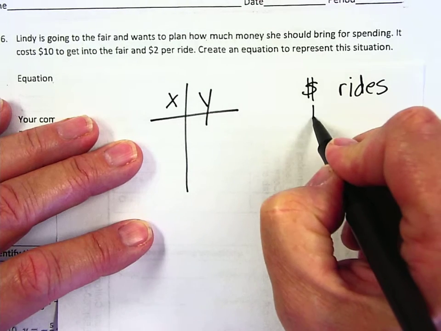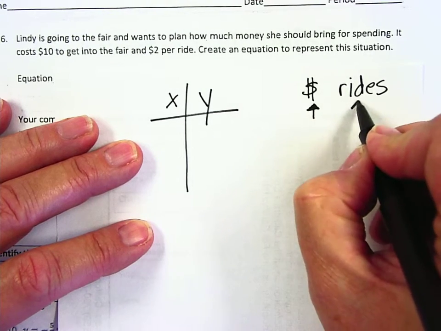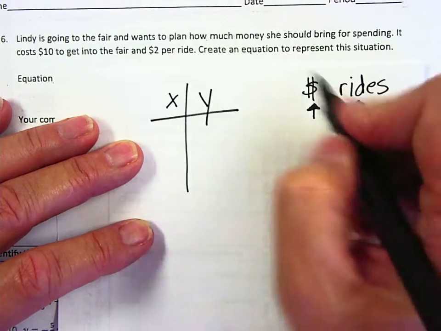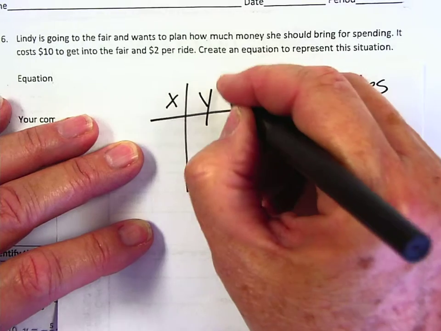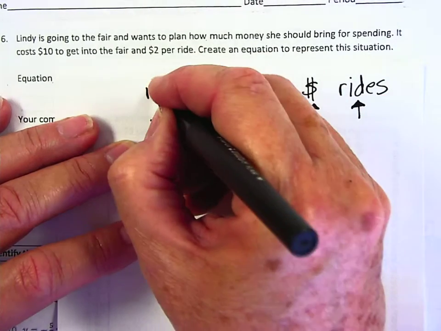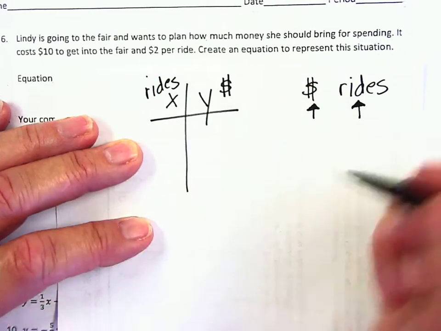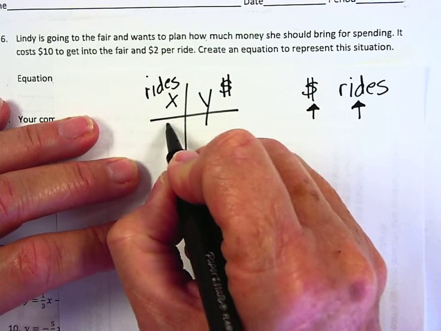So the amount of money she spends is totally dependent upon how many rides she goes on. So that means this is dependent. That's my y variable. This is independent. That's my x variable. So let's say she walks into the fair and doesn't go on any rides at all.